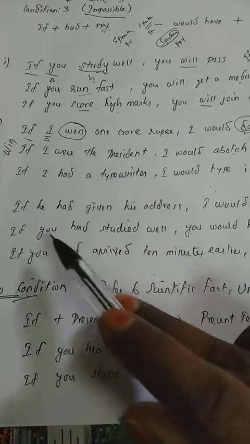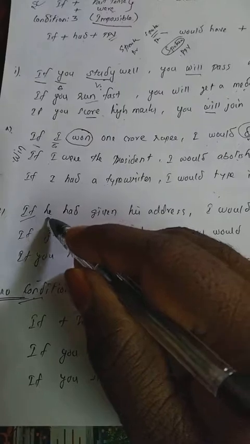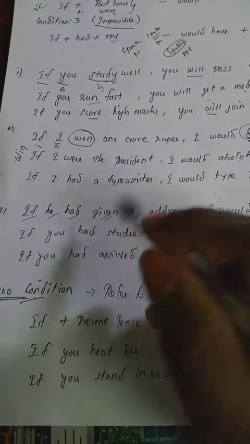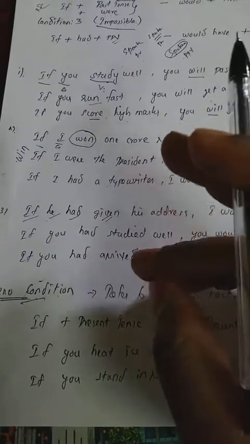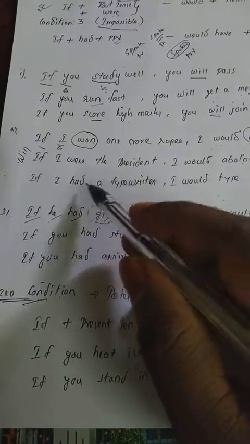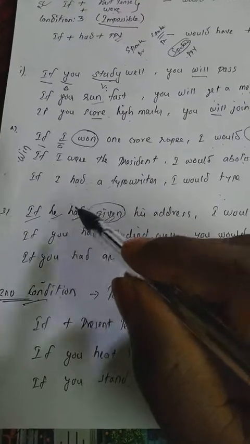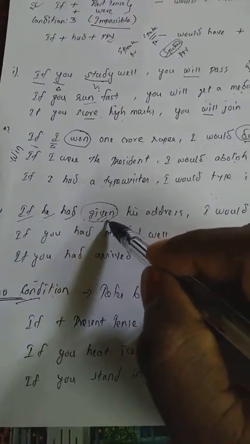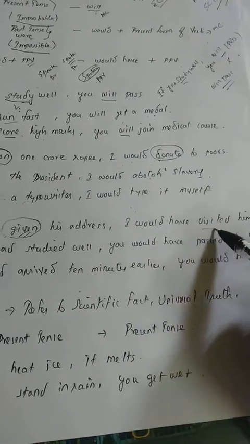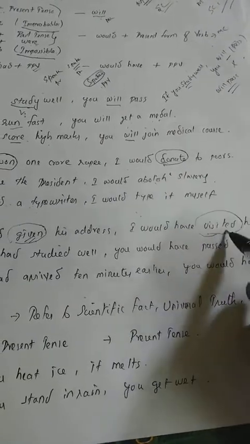Okay, fine. If he had given his address, now just see, if then subject, then had, here given, the verb is given here, give, gave, given. So here the verb is given, but in the earlier one no verb is there, that's why that comes under the second type. But here had is given, perfect tense had given, and moreover the PPV is also given. That's why we have used I would have visited. Visited is also in the PPV, right? How? Visit, visited, visited. So third form you have to write.